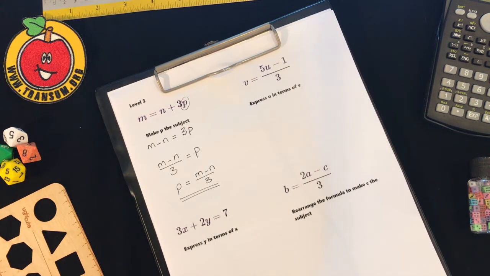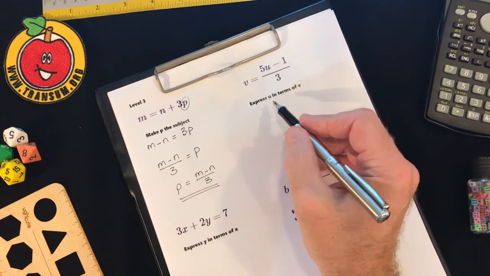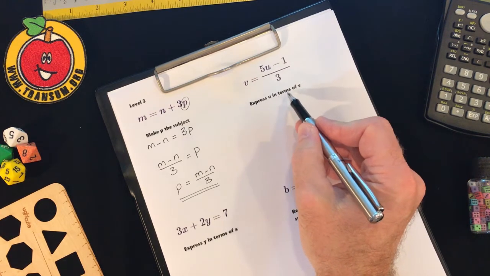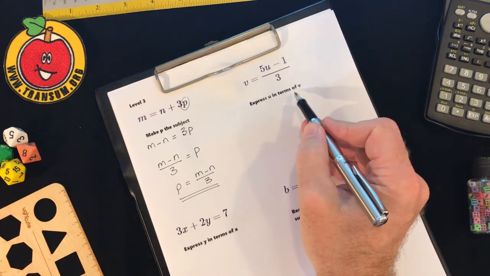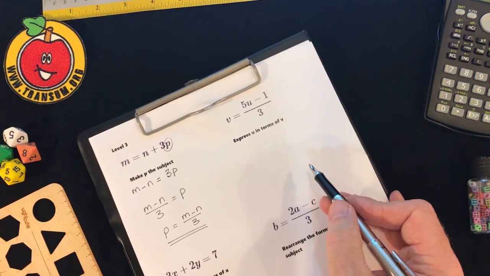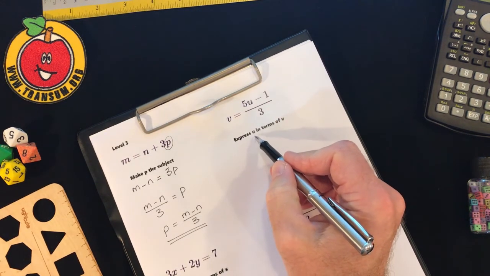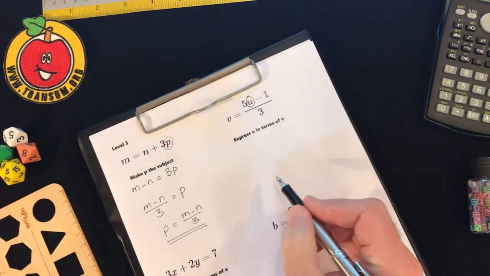Right, I think we'll go over to this one next. Notice I've changed the wording slightly. Express u in terms of v. Basically, it's exactly the same, but a different way of asking the same question. So we want to express u. We want to make u the subject.